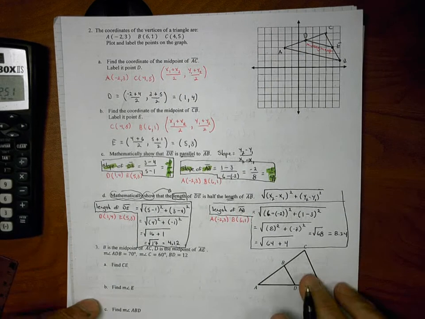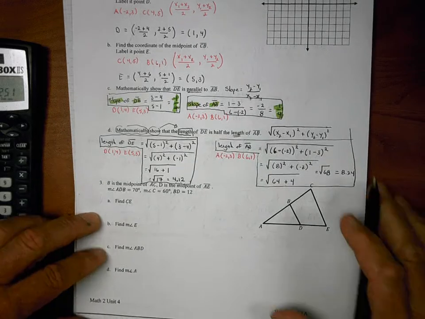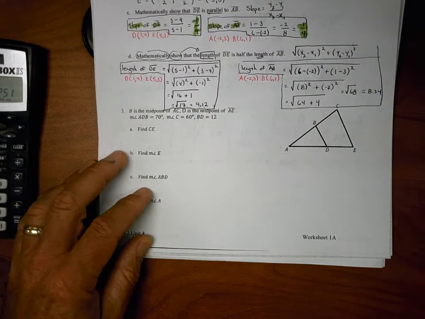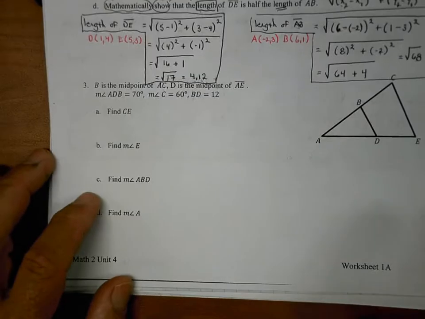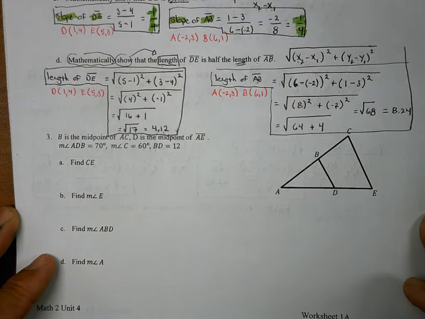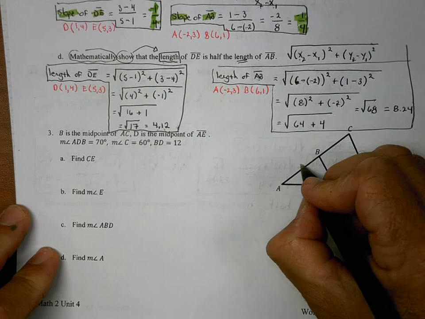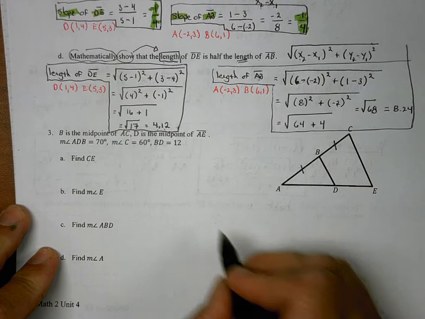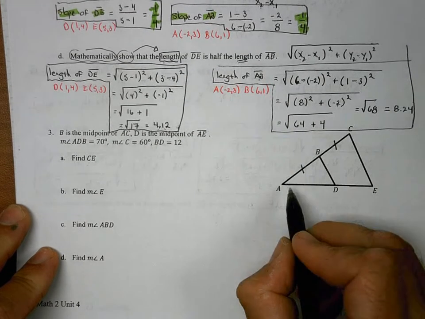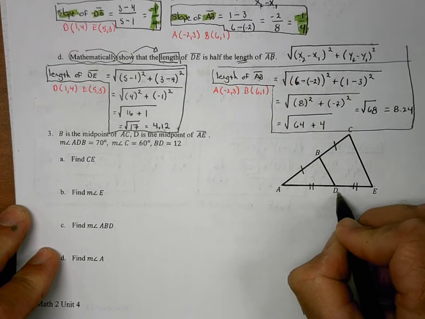All right, moving on to number 3. Now we're going to apply what we just learned. So we're not going to have to use the formulas anymore. We're just going to apply the rules that we learned. So B is the midpoint of AC. I'm going to put tick marks to show that I know it's the midpoint. D is the midpoint of A to E. So I'm going to use double tick marks just so I know D is the midpoint between A and E.